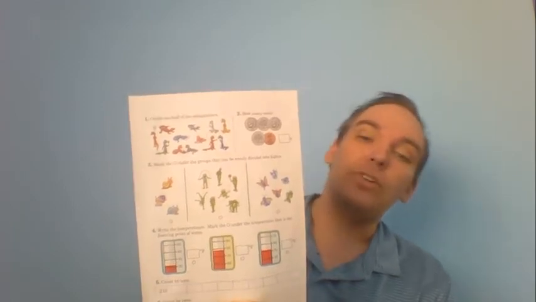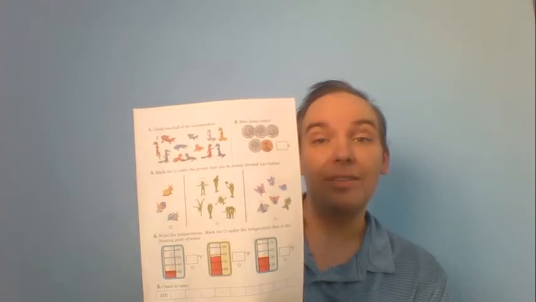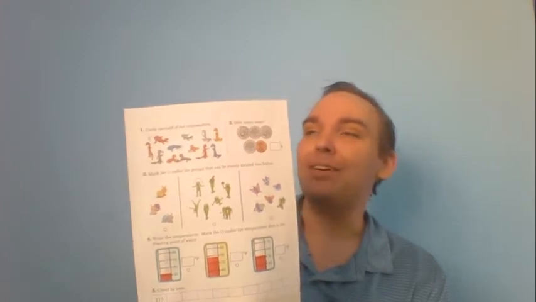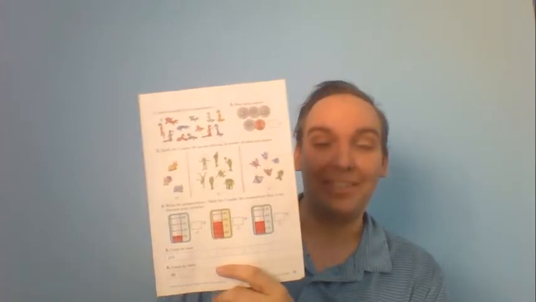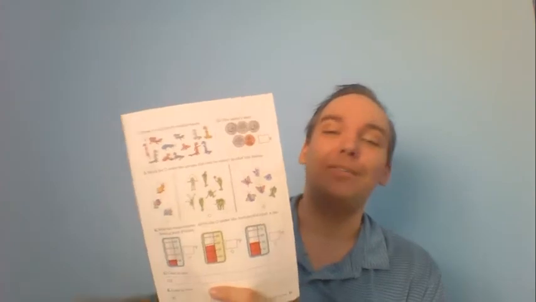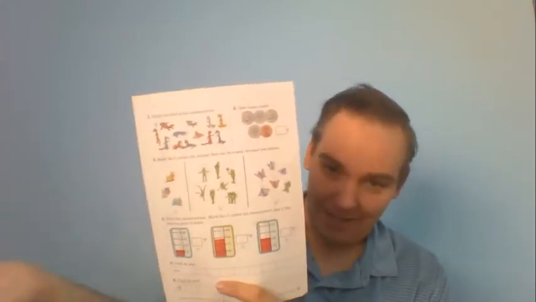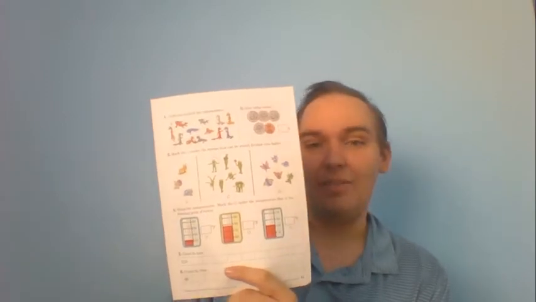I want you to draw a circle around 1/2 of these lizards, and please ignore the fact that I just told you the answer. I said, what is 1/2 of 6? The answer is, what is 1/2 of 12? 1/2 of 12 is 6. Yes, so go ahead and circle 6 of those salamanders.